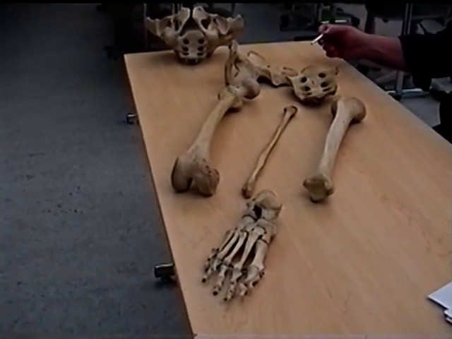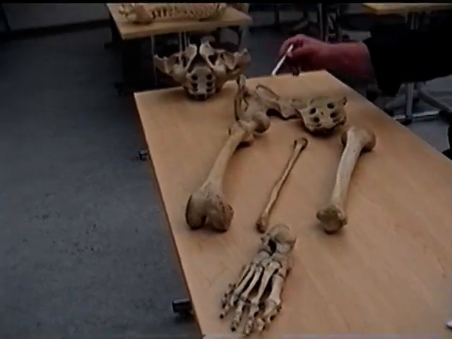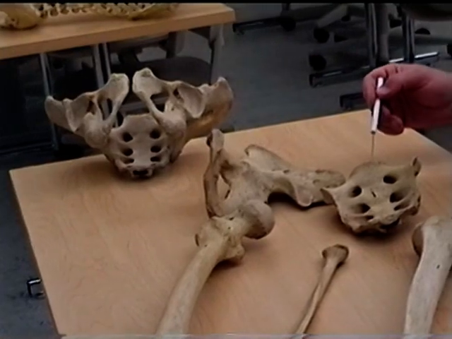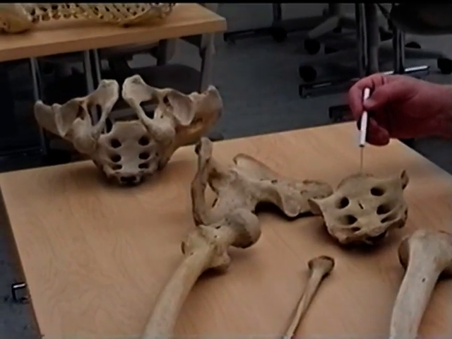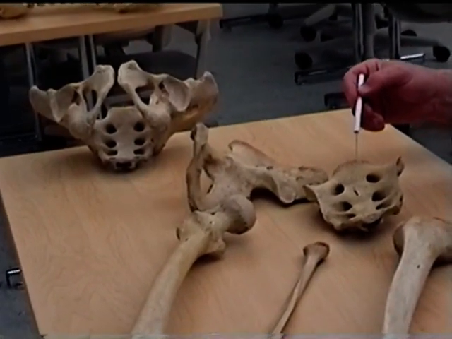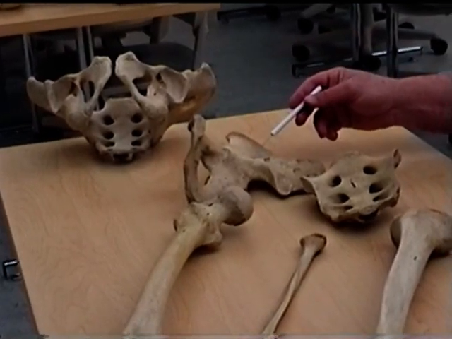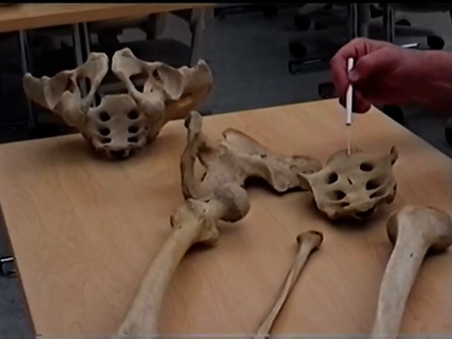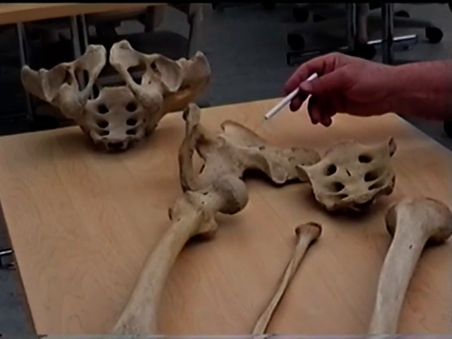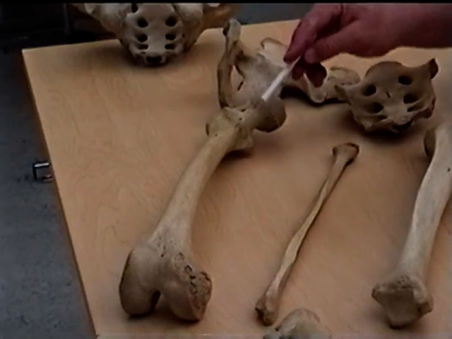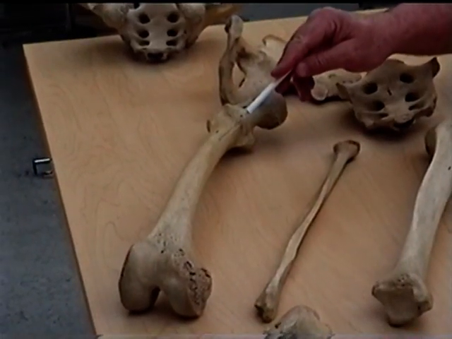So quickly going over the bones, this large bone is called the os coxa. This bone is one that we've covered in the past, which is the sacrum. And they make up the pelvic girdle, where we'd have two of these, a left and right, and one of these. And then what attaches to the os coxa is the femur. So this large bone is the femur, the largest bone in our body.